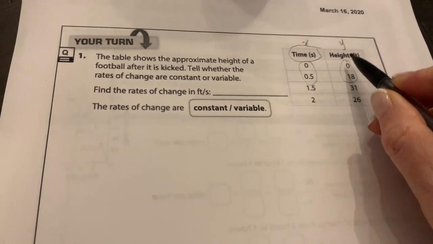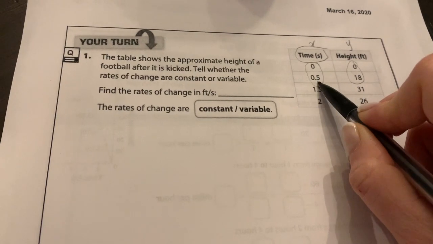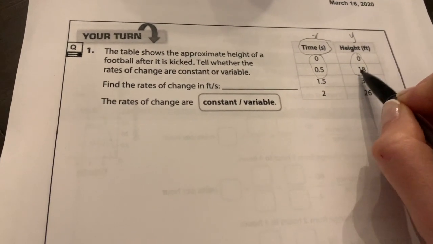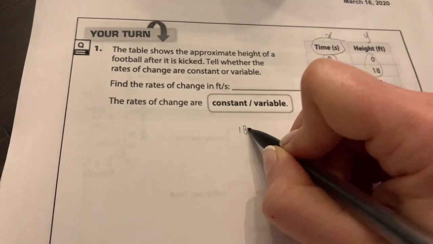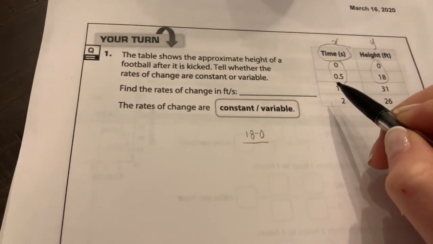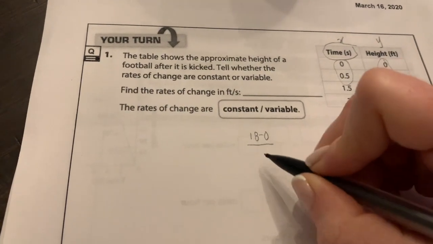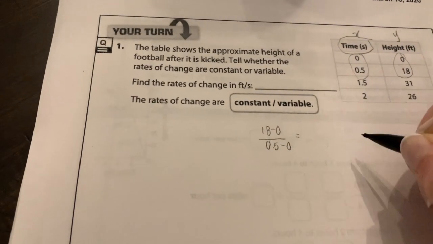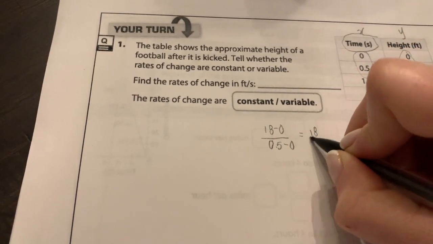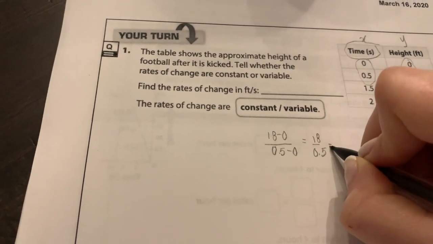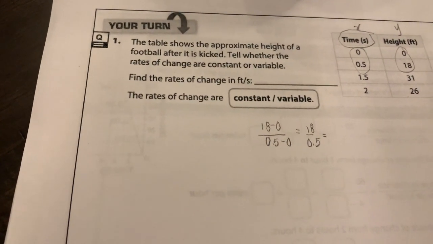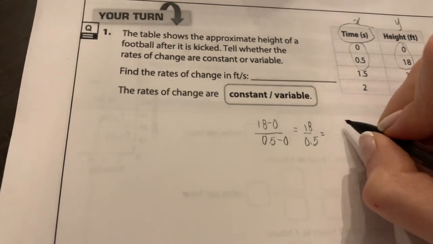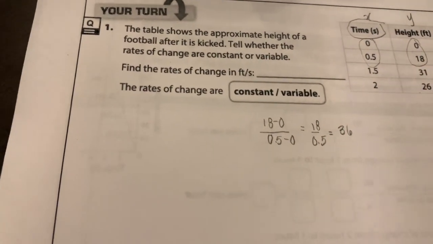So we're doing the change in the y values, and then we're going to divide that by the change in the x values, which is the same thing we did in the previous example. So we're doing 18 minus 0 over 0.5 minus 0. Okay, so that gives me 18 over 0.5, which is really 18 divided by a half, which is really 18 times 2, which is 36.